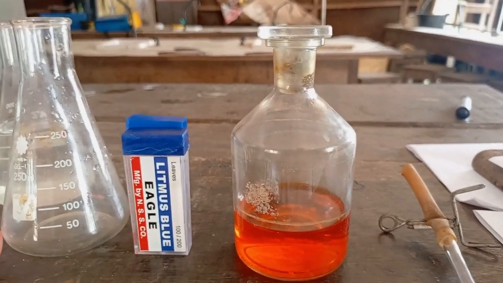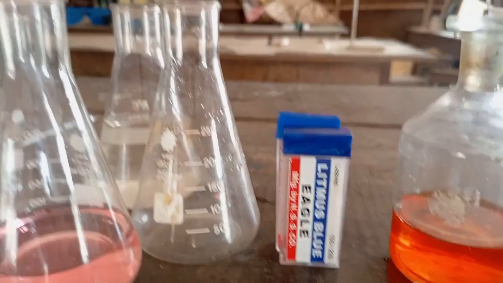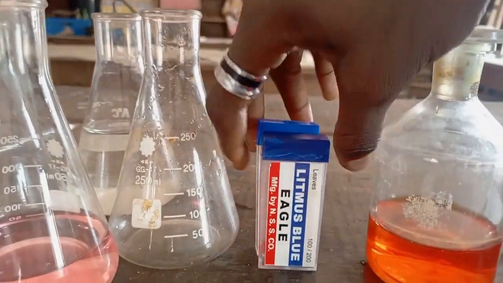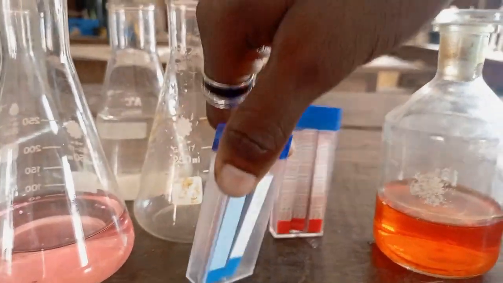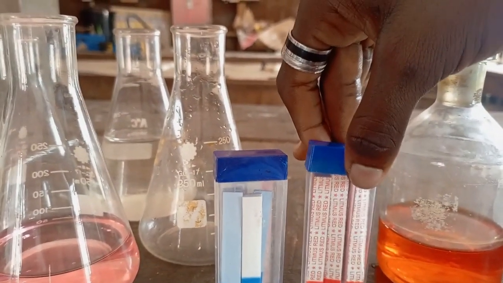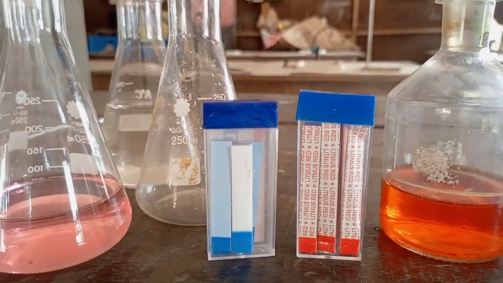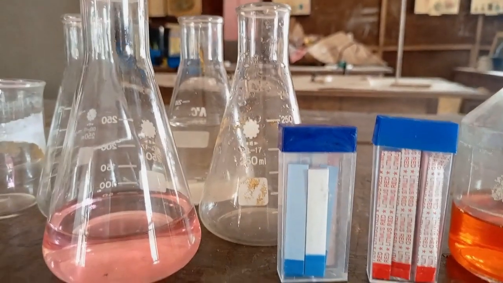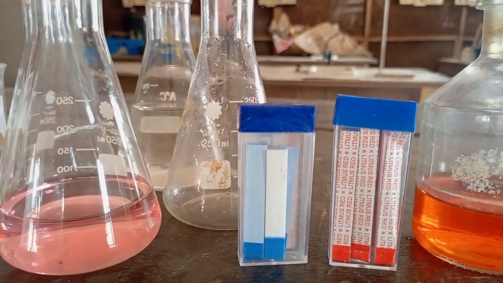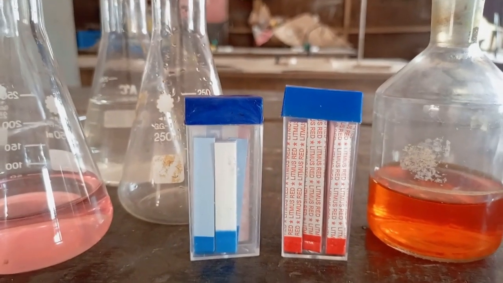I freshly prepared this one here. Then this is my litmus paper, which is a solid indicator. We have two types. We have the one with the blue color code and the one with the red color code. The one with the red color code is called red litmus paper. The one with the blue color code is called the blue litmus paper. The red litmus paper is used to test for the presence of a base.